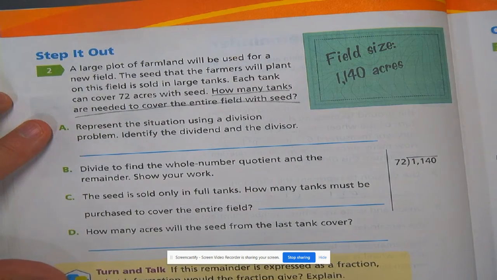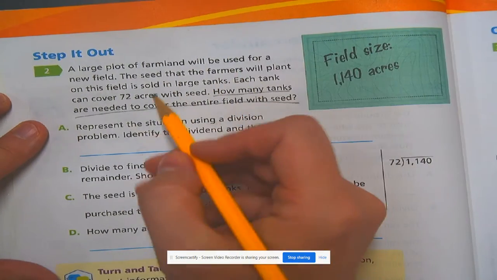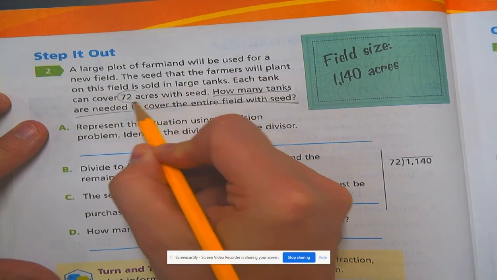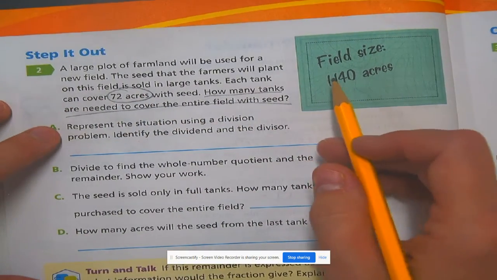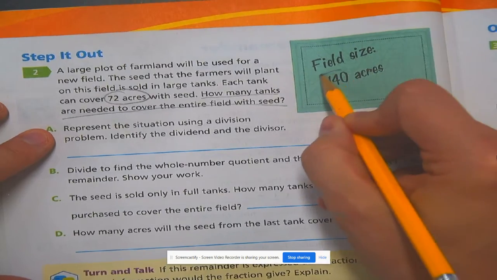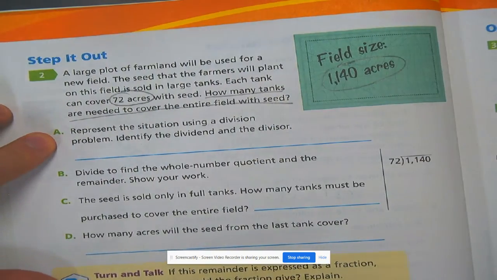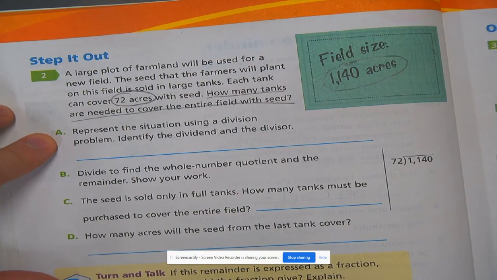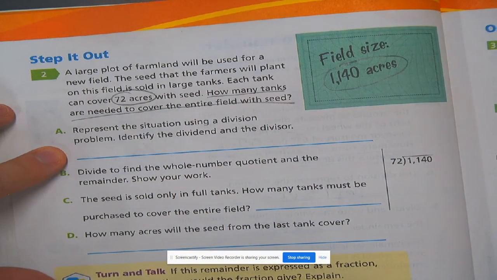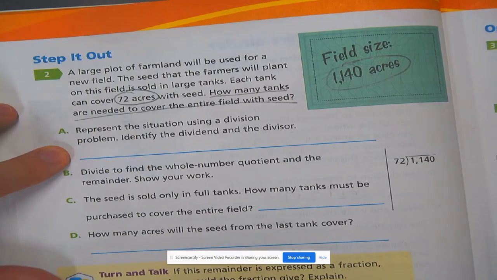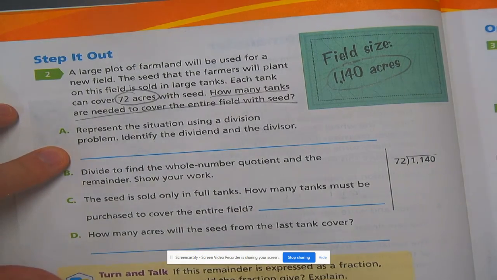Good. What do we know? 72 acres. Each tank can cover 72 acres. Yep, we've got to look at our picture over there to get the rest of the information. Okay, represent the situation using the division problem. What would be my division problem then?